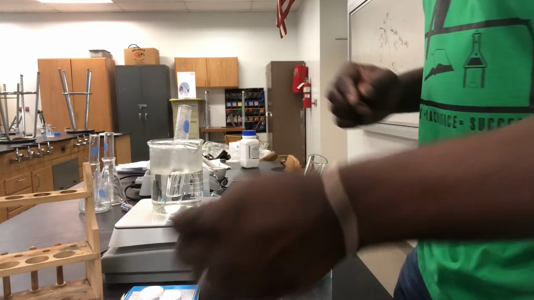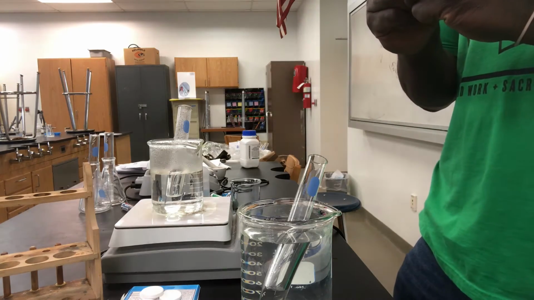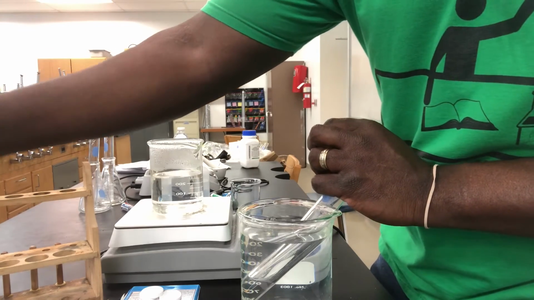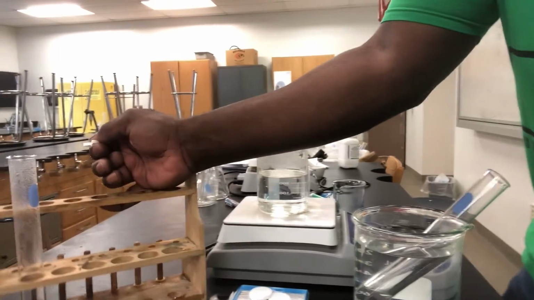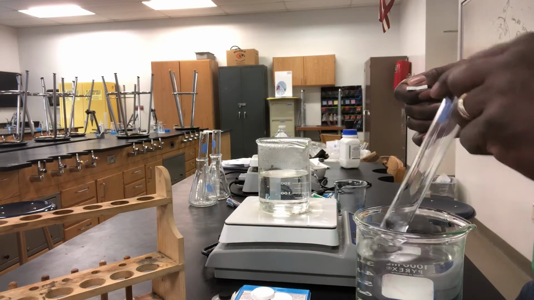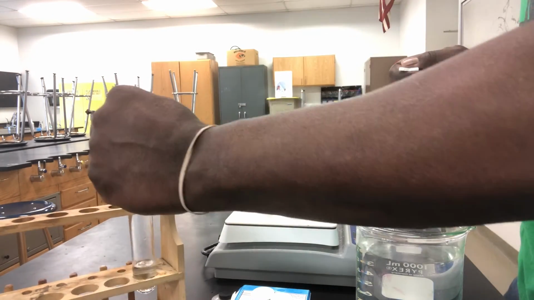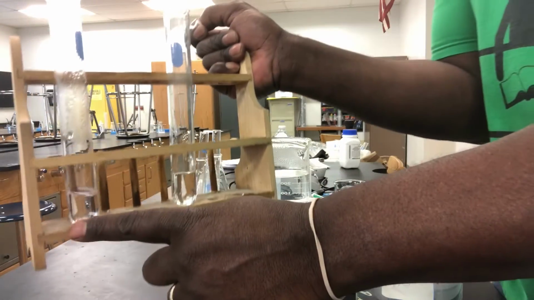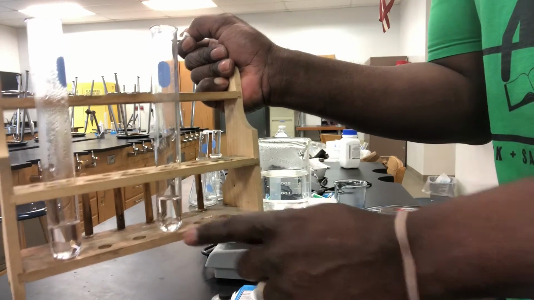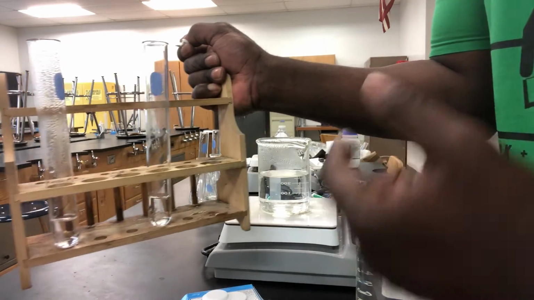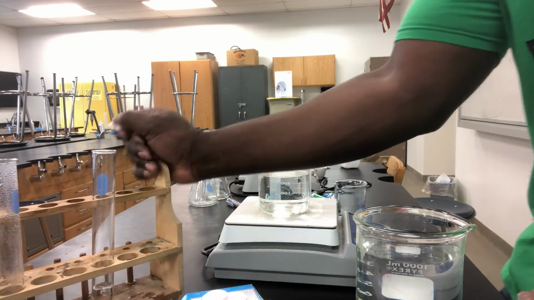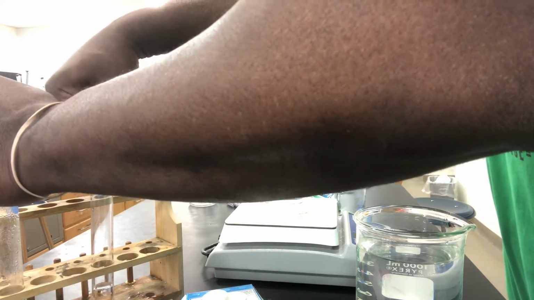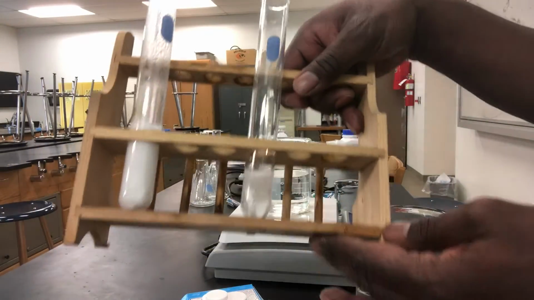I'm going to break this tablet in half to the best of my ability. I'm going to put the hotter one over here, and the colder one over here. Once again, the hotter test tube is this one, and the colder test tube is this one. Now I'm going to try to drop them in at the same time. 1, 2, 3. Can you guys see that?